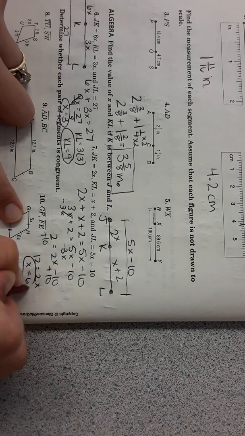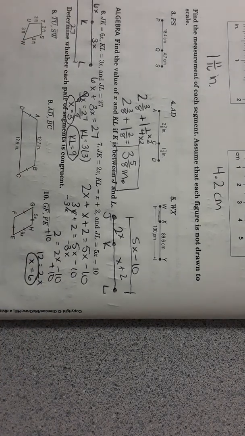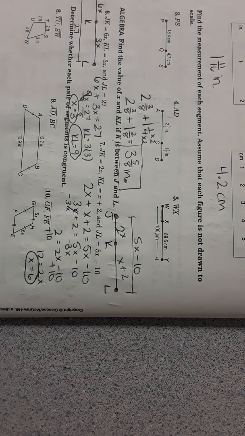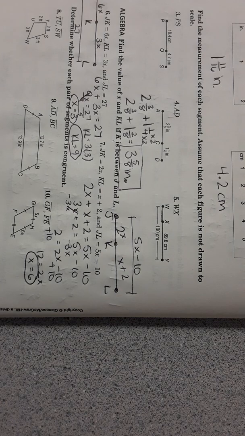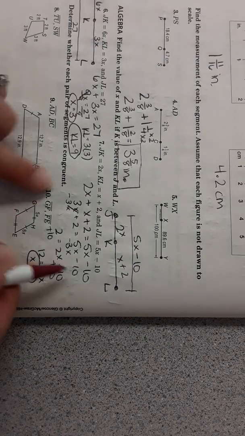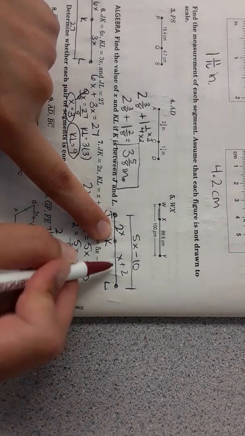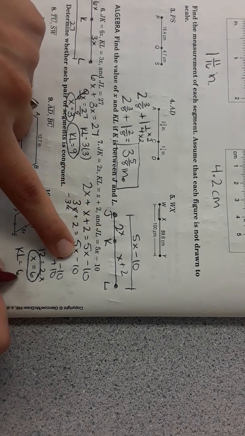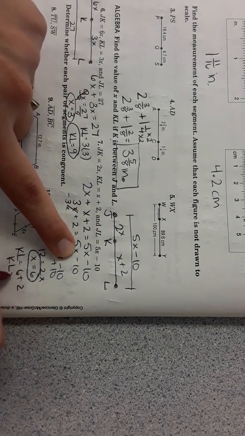We get to x equals 6 at the end. Okay. Then, to find the length of KL, we just plug in 6 for the x. So KL equals 6 plus 2, so KL equals 8.